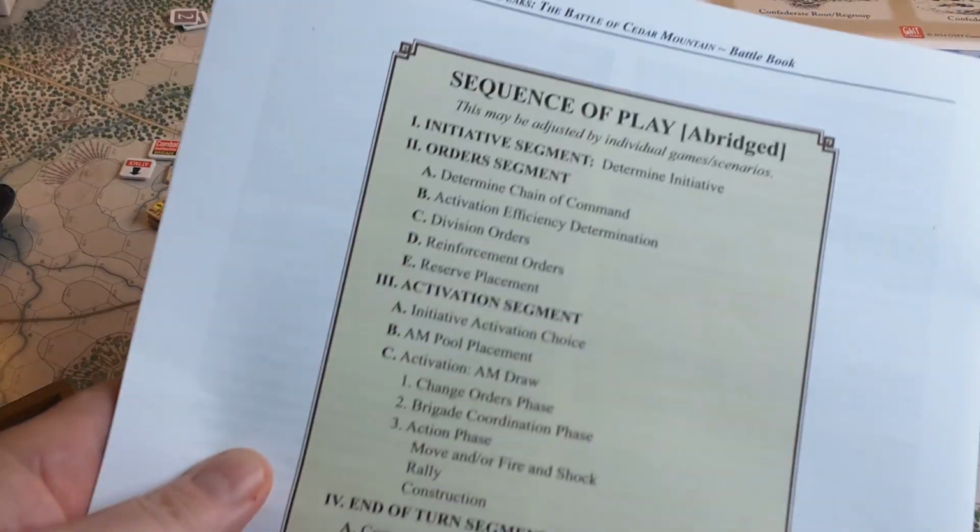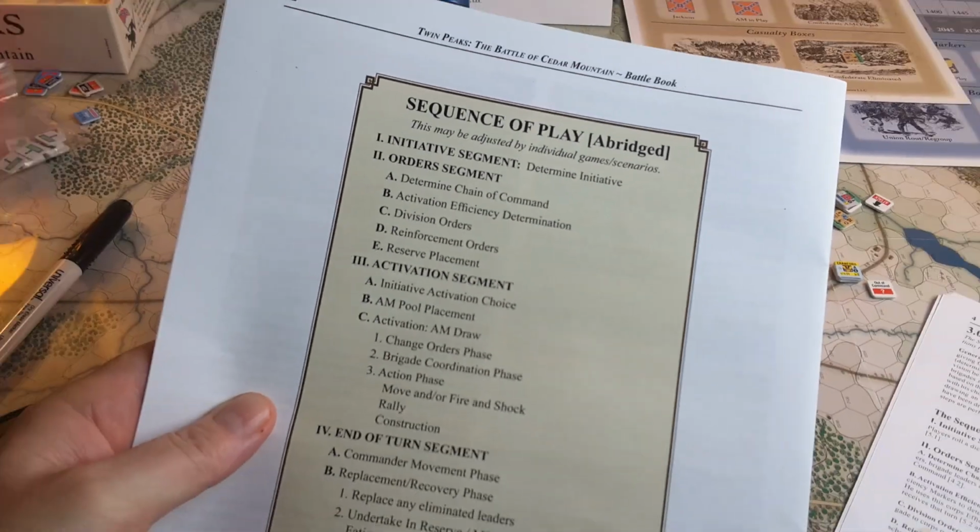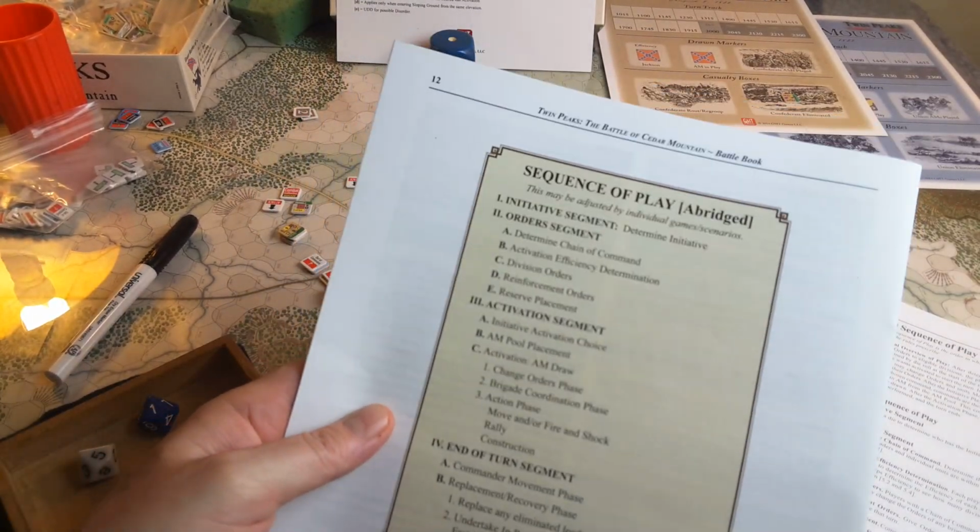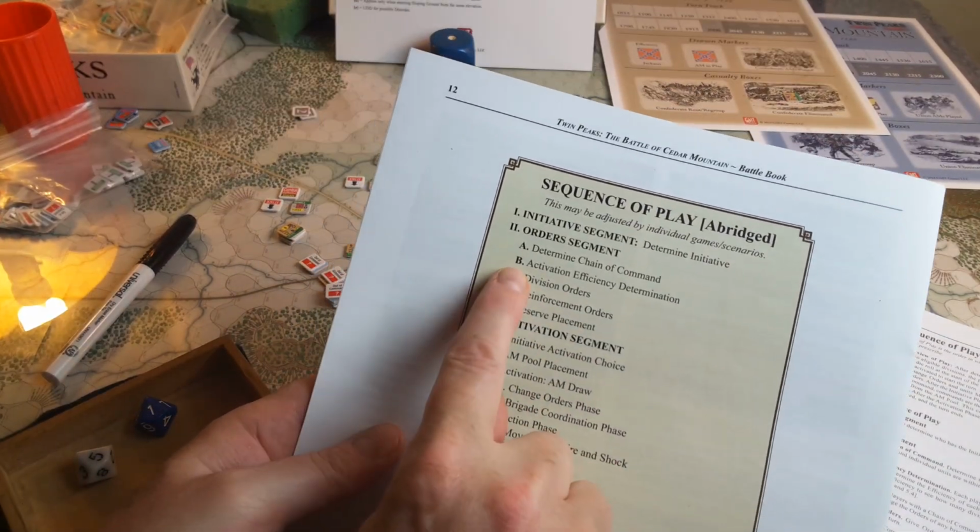Let's go back to this. I'm probably zoomed in too far. Let's back up a little bit. And yeah, that's right here, B.